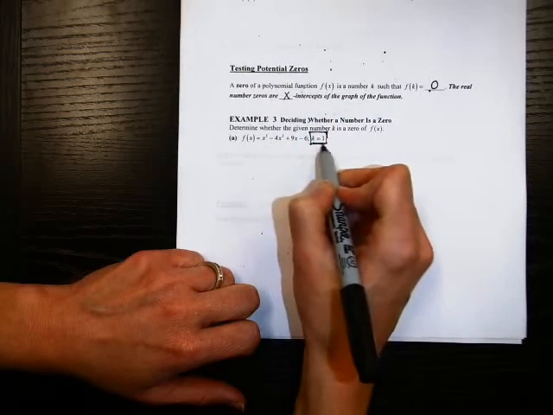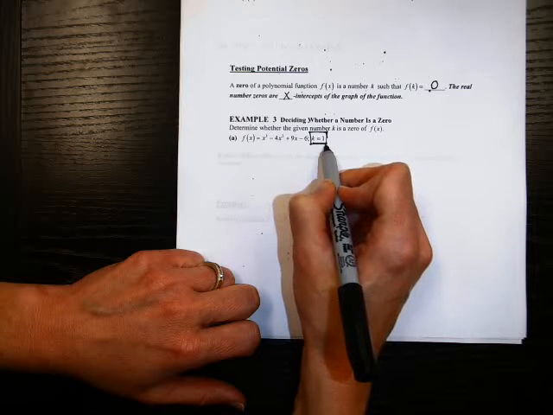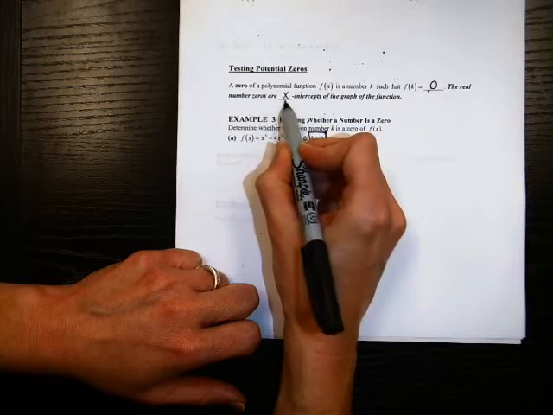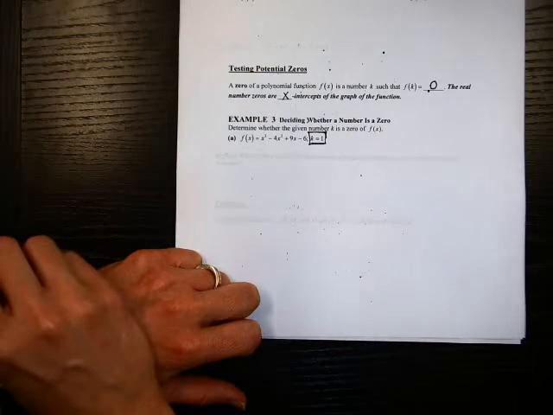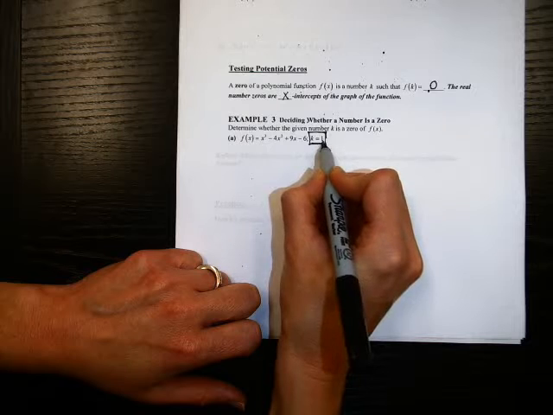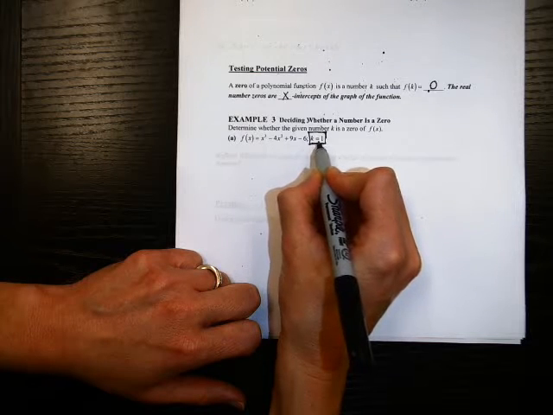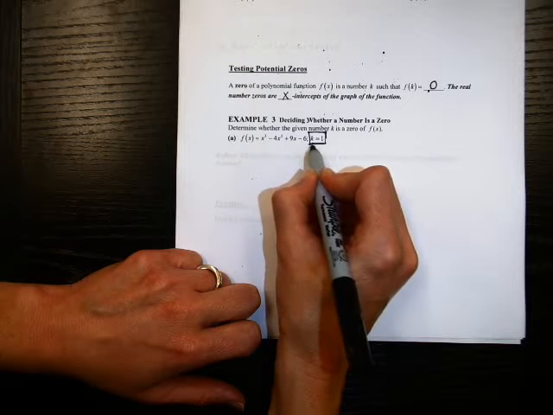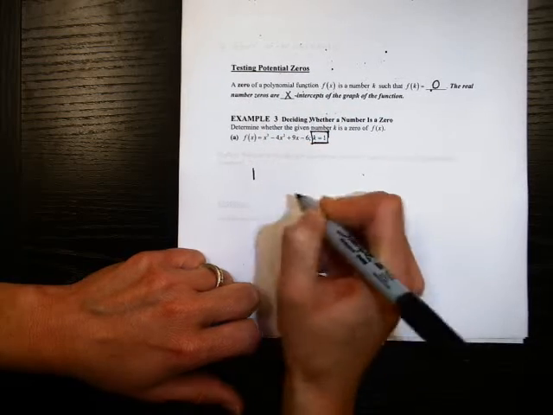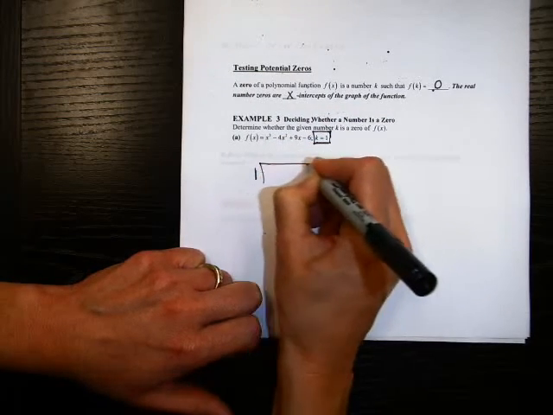So in other words, this is the number that we're testing to see whether it is a 0, or in other words, keep this in mind, an x-intercept of the graph of this function. So again, since they're giving it to me as k equals and not as a binomial like x plus 2 or x minus 1, I'm simply going to keep it the way it is and put positive 1 outside the house.